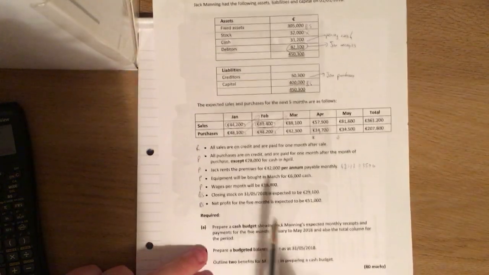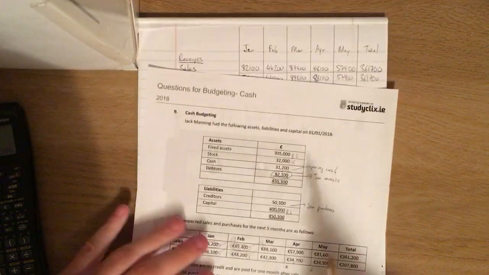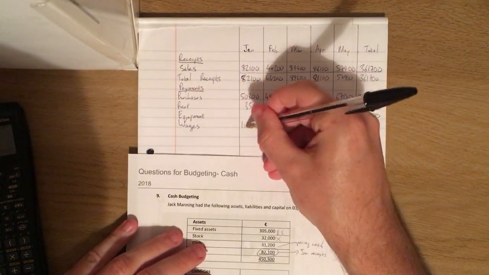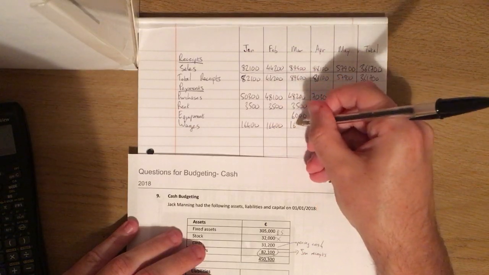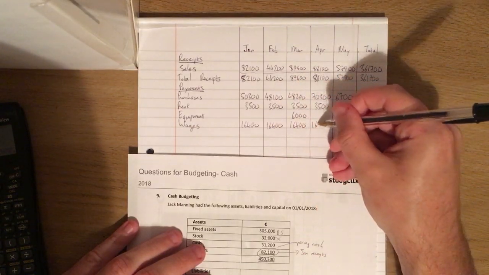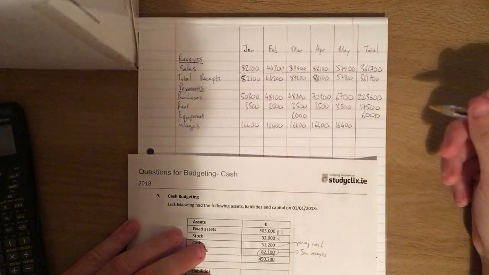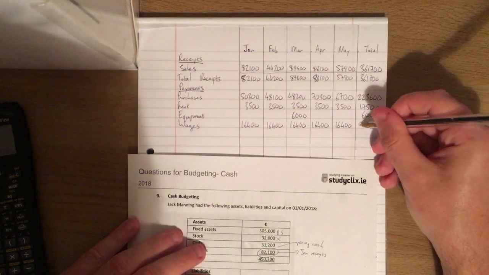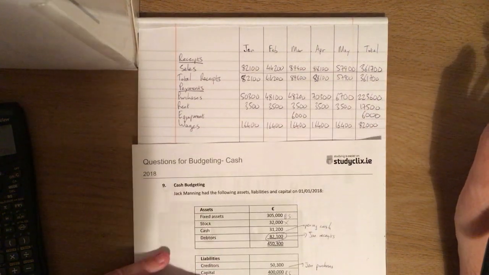Wages then is another straightforward one. So just per month, 16,400. So just put 16,400 in for wages. Add the 5 of those together, you get 82,000. All right, that's all my payments.